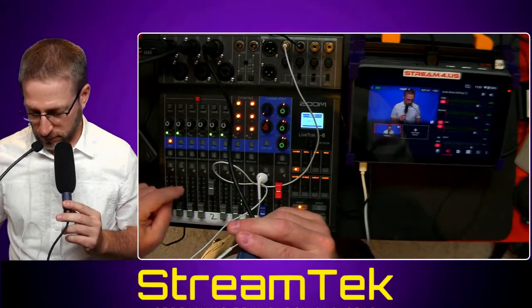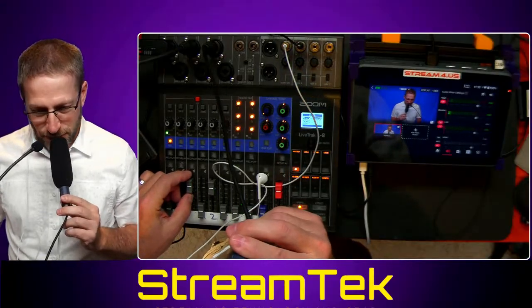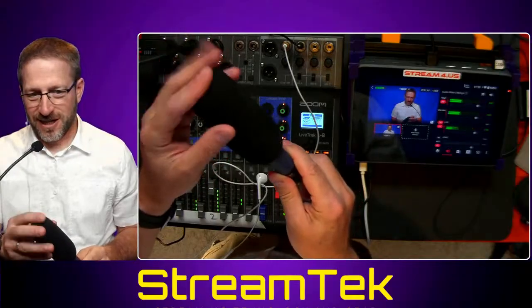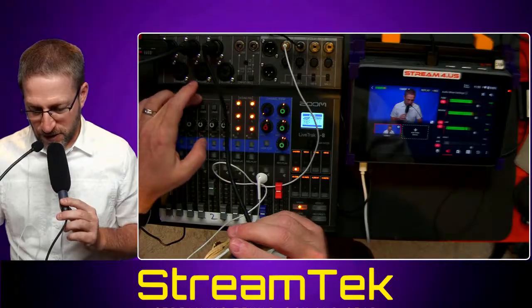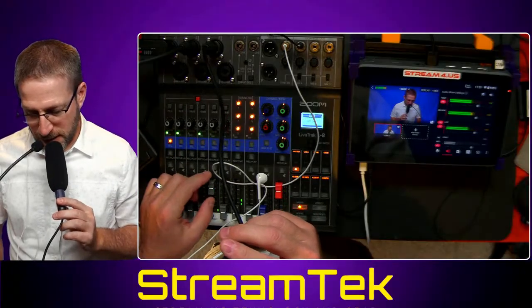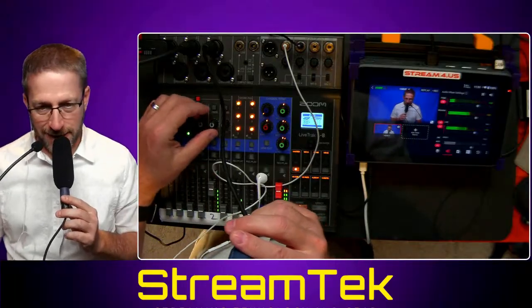If I turn the phantom power off, you can kind of hear something, but it doesn't work as well. But if I turn it on, now it's powered and is delivering the full audio fidelity. And it's the same thing.